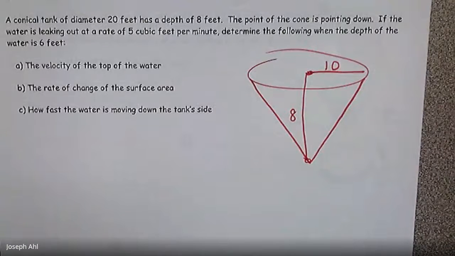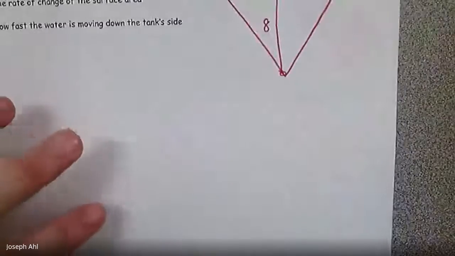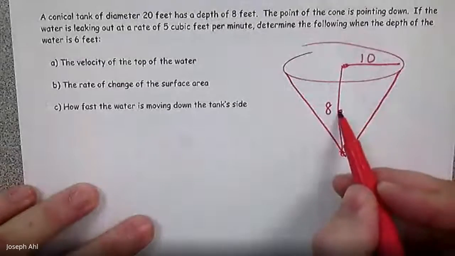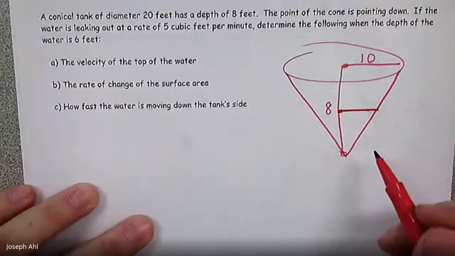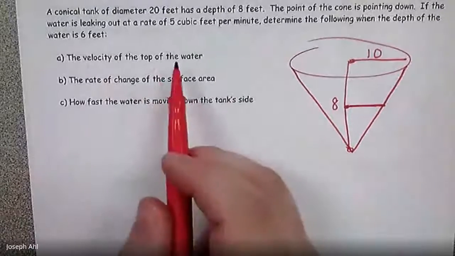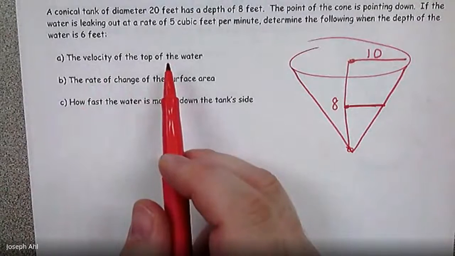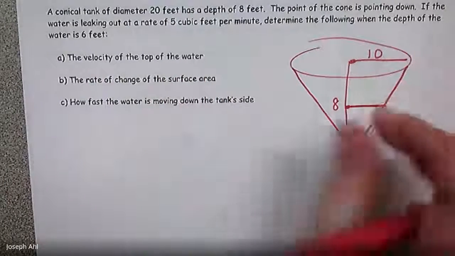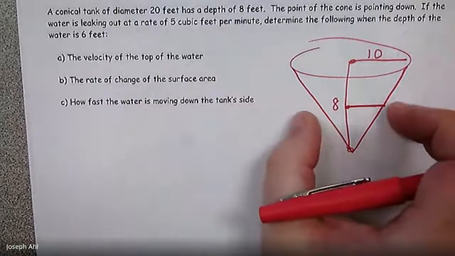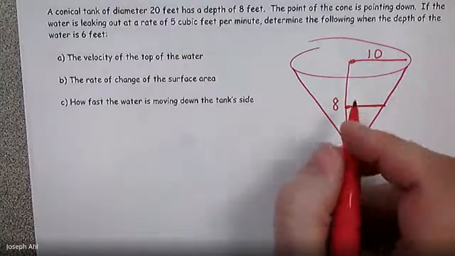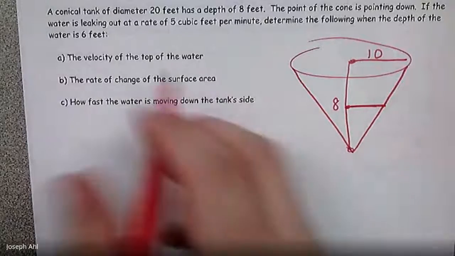And eventually we're going to have to figure out something when the depth of the water is 6 feet, right? So we're going to have to eventually have a depth that's defined right here. So the first thing we want is the velocity of the top of the water. So the velocity of the top of the water is going to be the rate of change of how the height is changing as time goes on.